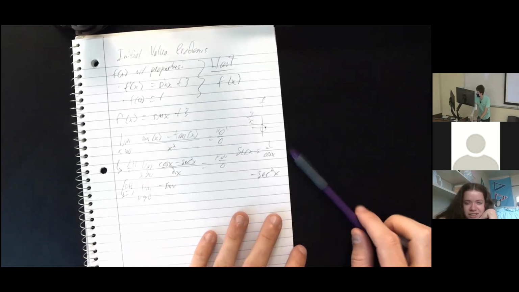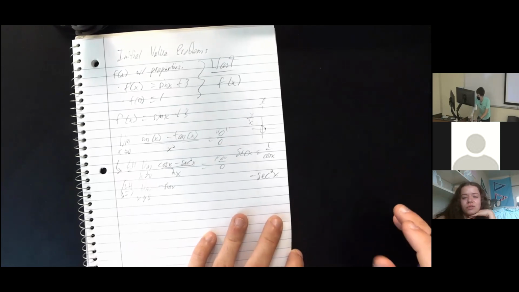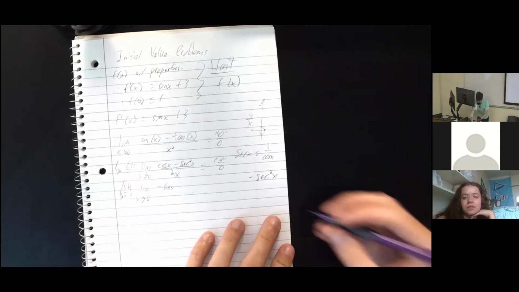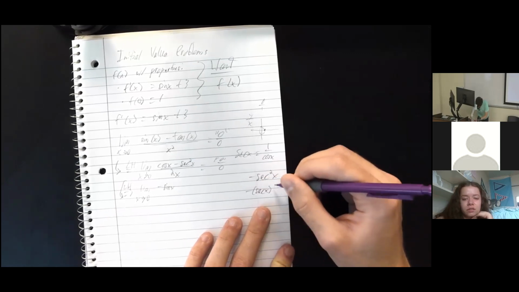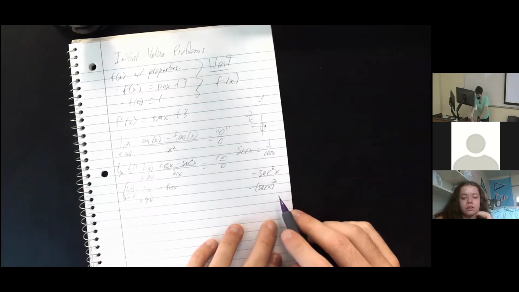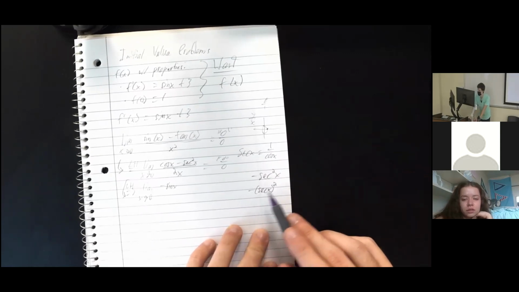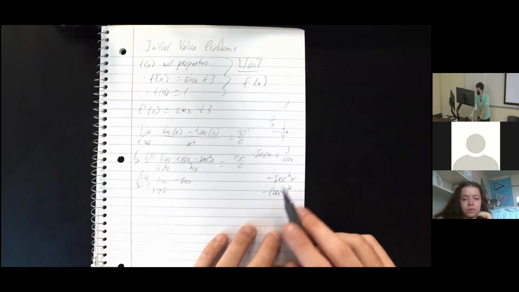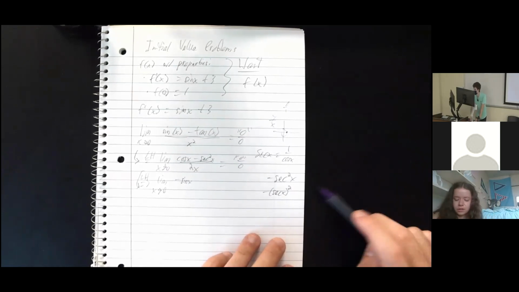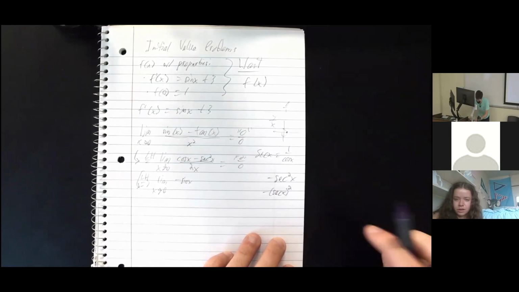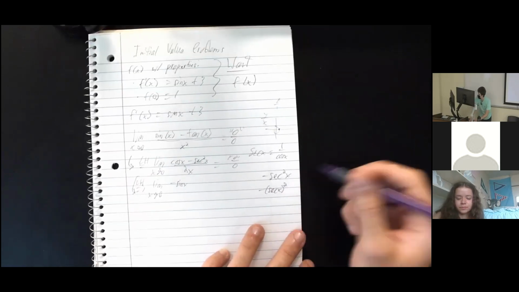So what is minus secant squared x really? What is it doing? Secant x times secant x, I guess, squared, right? Like this? So what is this telling you? How are you going to find the derivative of this? Chain rule, right? So you need to do something a little bit different than just taking the derivative of secant. So how are you going to go about doing chain rule for this?